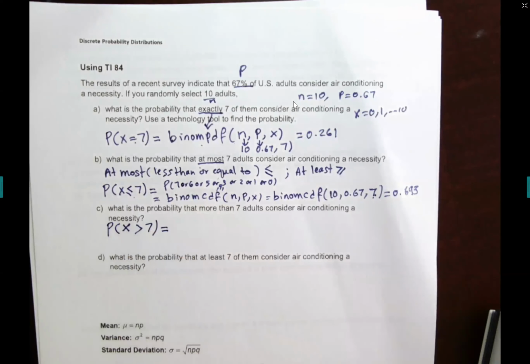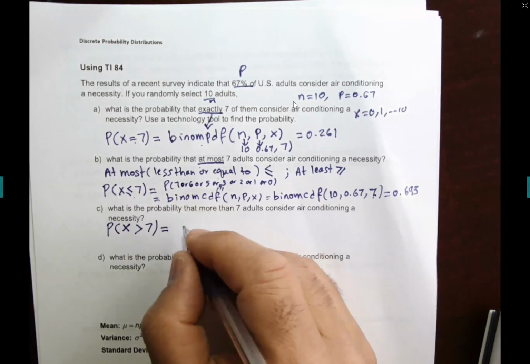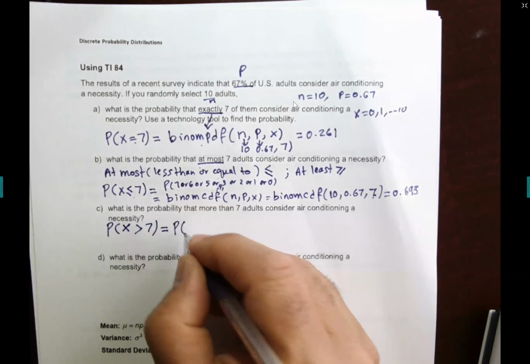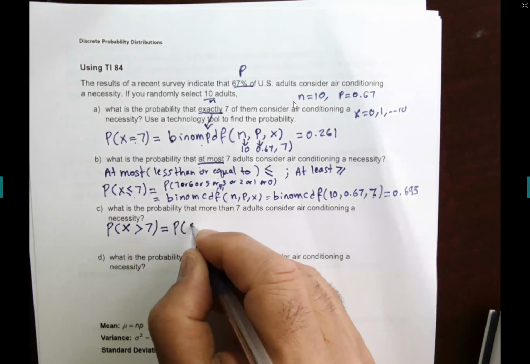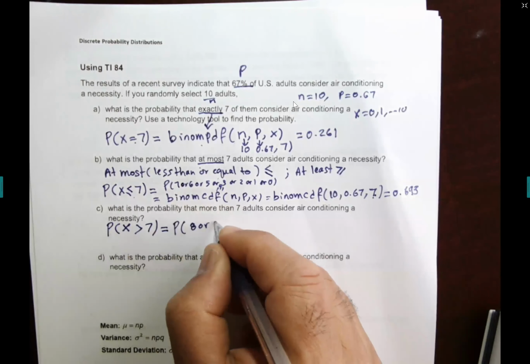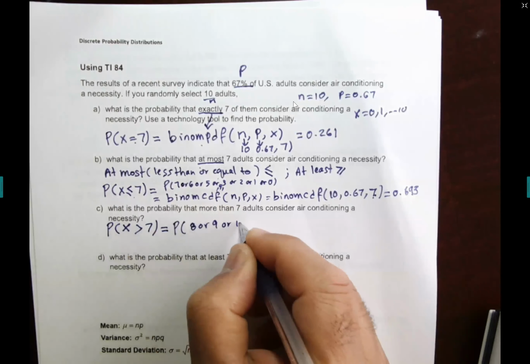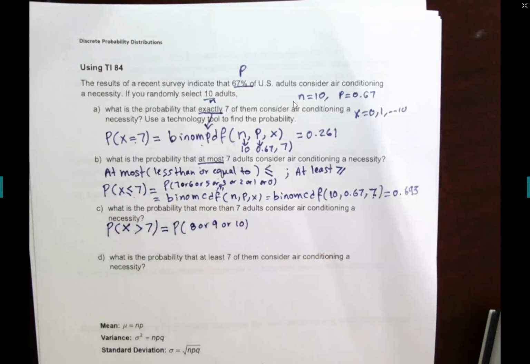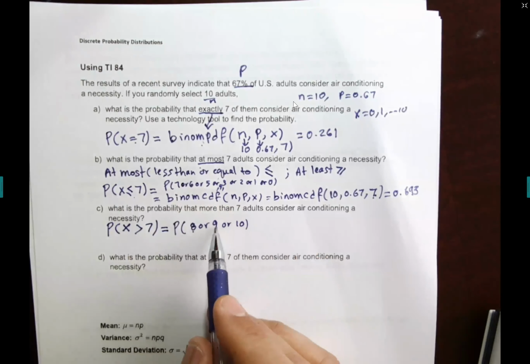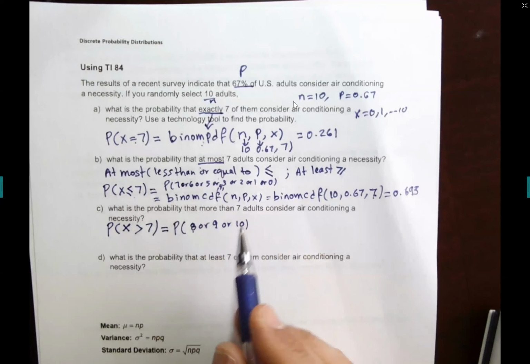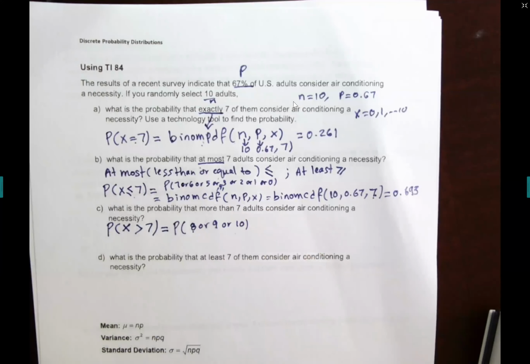Okay. Greater than 7, guys, would you agree with me that what is greater than 7 up to 10? What are the numbers that are greater than 7? 8, 9, and 10. Okay. Look, this is how you can do this one if you want. You can do a PDF on 8, PDF on 9, and PDF on 10 and add them up. That's one way to do it.